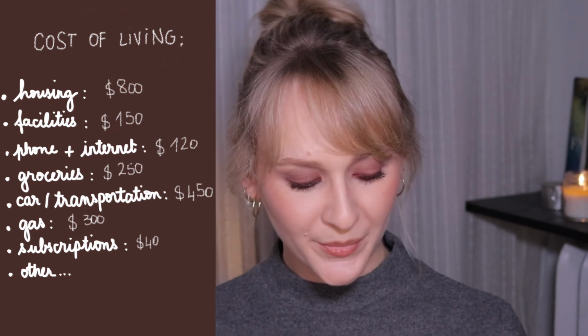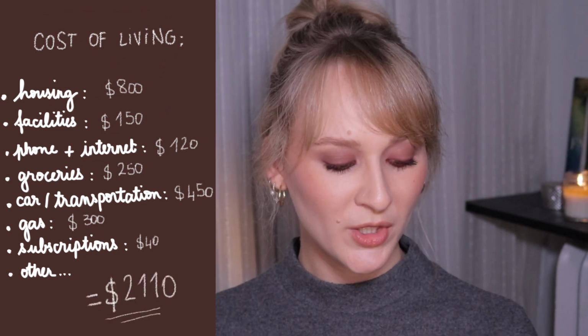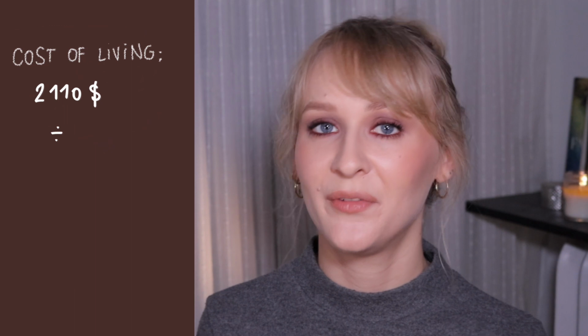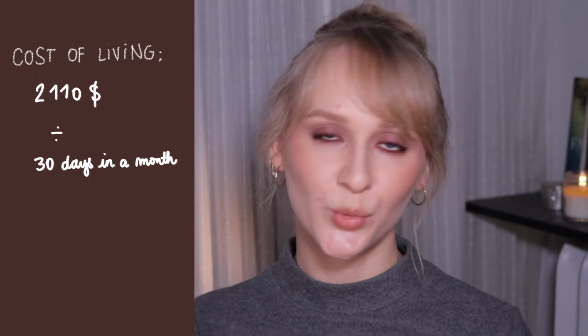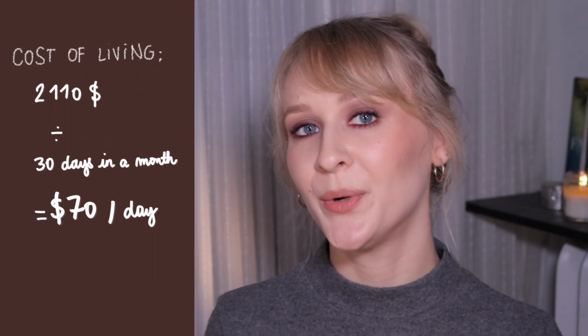Based on my numbers, the total would be 2110. We are going to divide that by how many days there are in a month. So let's pick an average of 30 days. So 2110 divided by 30 gives us 70.3 per day. We are going to round it to 70. So that's how much all of these bills cost you per day.